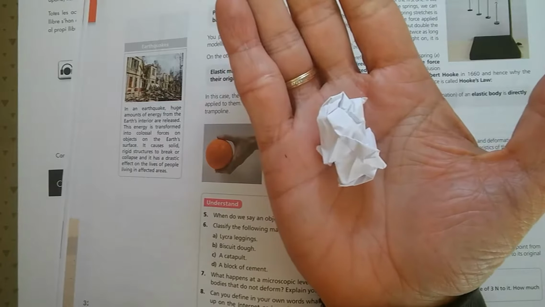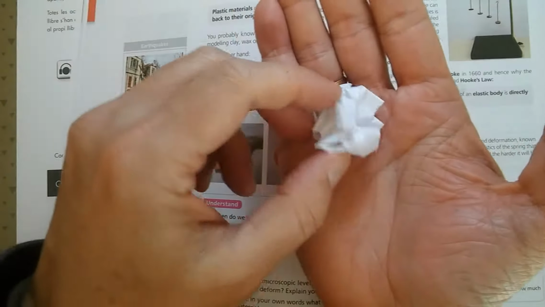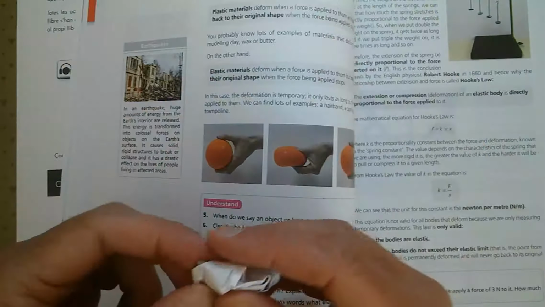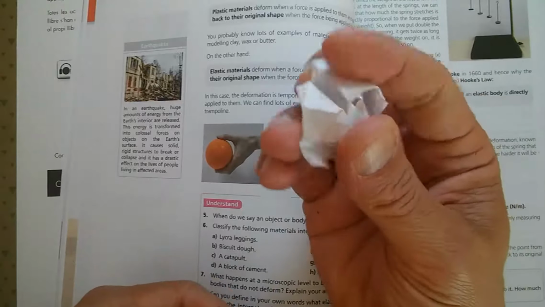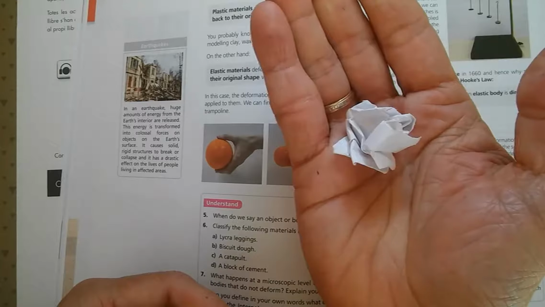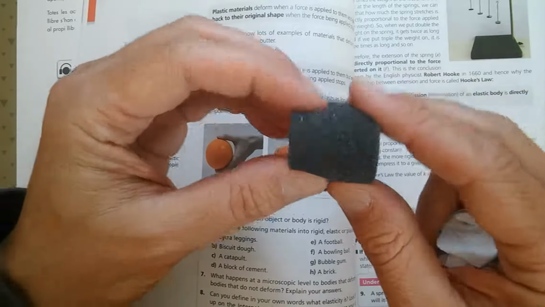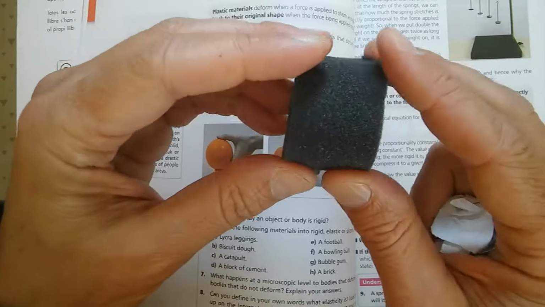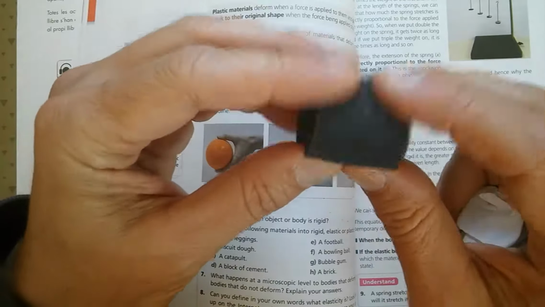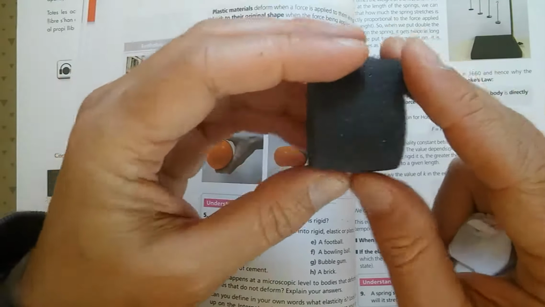We must apply a force and it stays permanently deformed. This is the difference between elastic and plastic. The deformation is constant: this is plastic. The deformation is just temporal: it remains there only while I apply the force. If I release the force, the deformation stops.